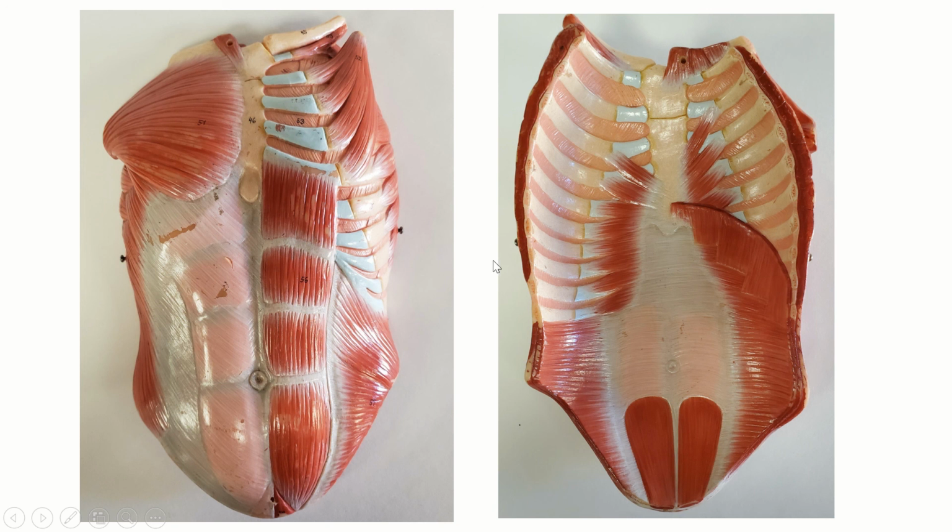And then when we turn it around and look at the back side, here are the ribs. These are the internal intercostals. Or sorry, no, these are external intercostals here. Internal intercostals. Do I have that backwards? No, these are all internal intercostals. I'm going crazy. These are internal intercostals.